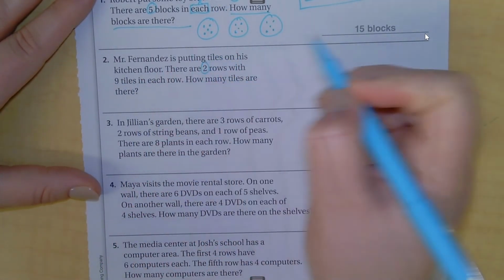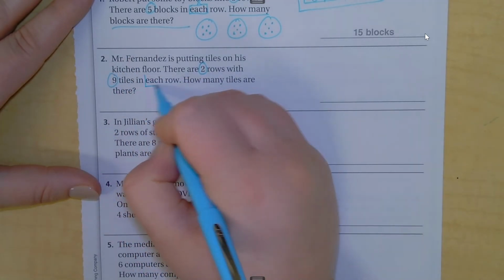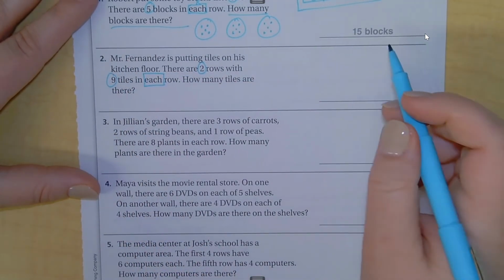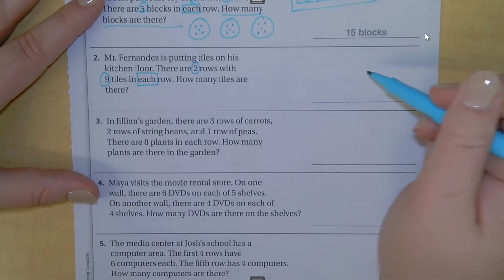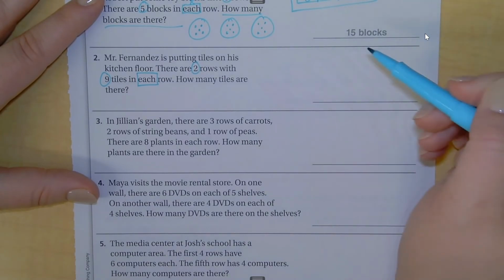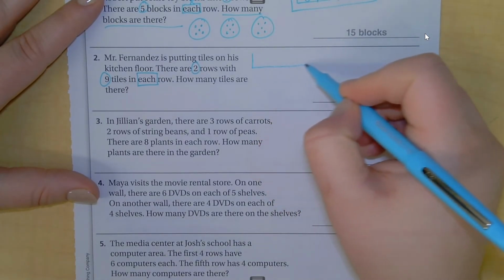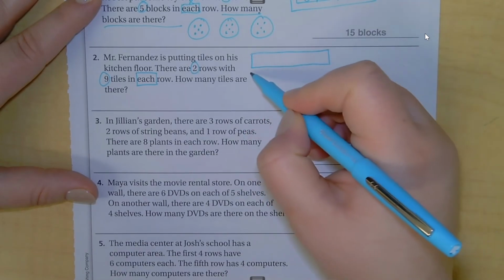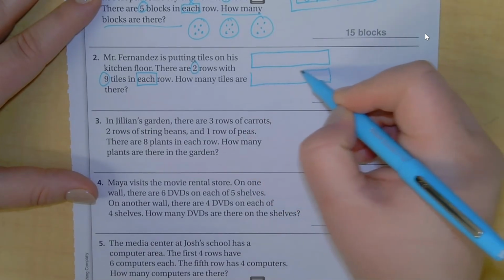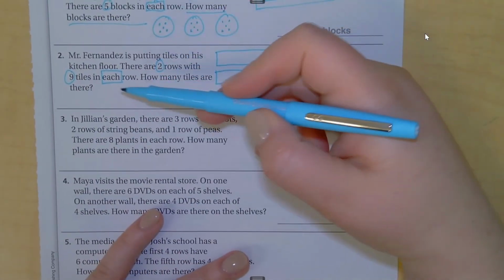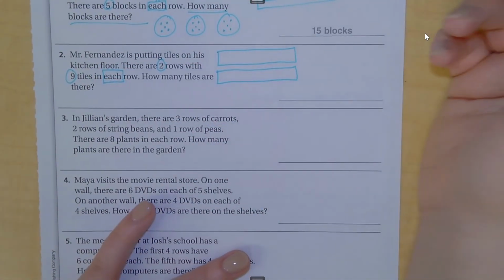There are 2 rows with 9 tiles in each row. How many tiles are there? So this time I'm going to draw a picture, and I'm going to draw the 2 rows. So let's say here's row 1, and let's say here's row 2. Okay, and then I need to put 9 tiles in each row.